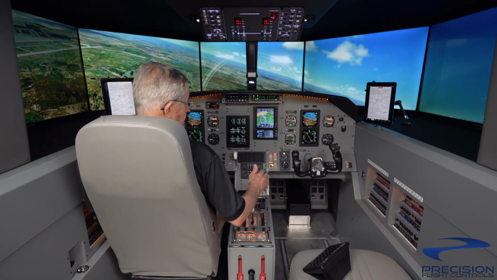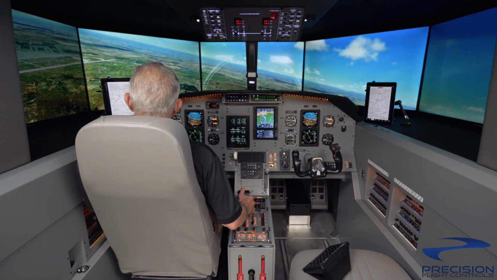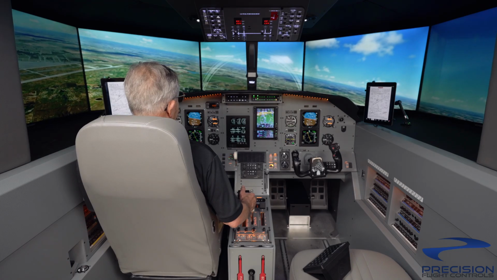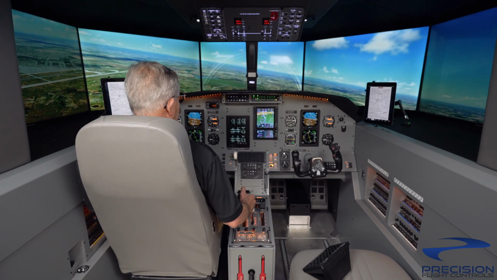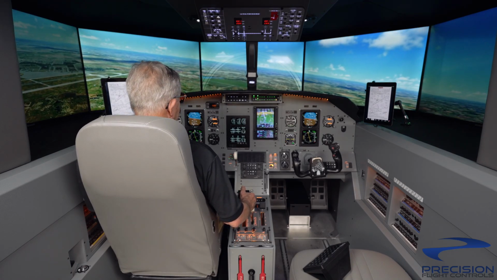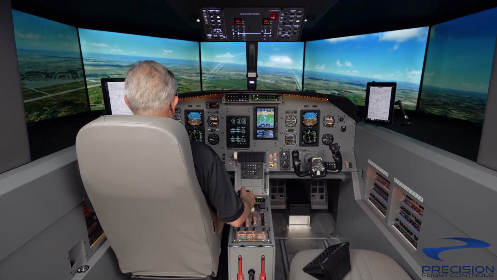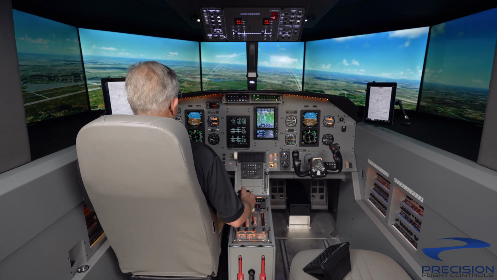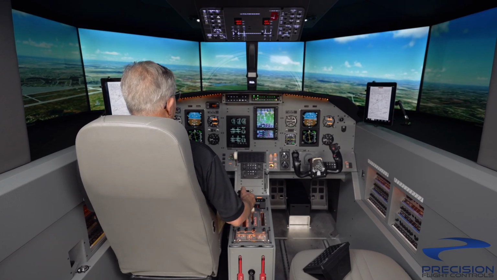We'll just leave the flaps set at 15 because of the flap travel time. There's no reason to raise them really for traffic pattern. Just leave them right at 15.